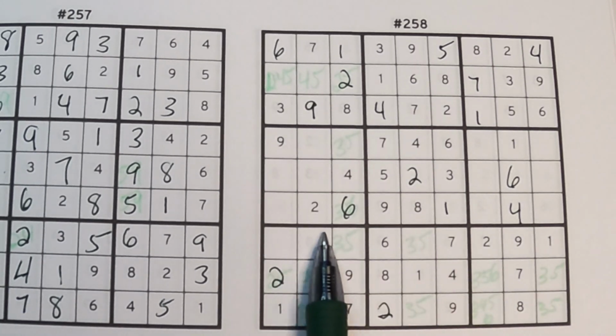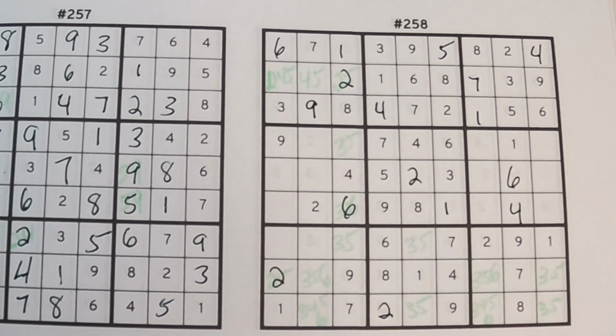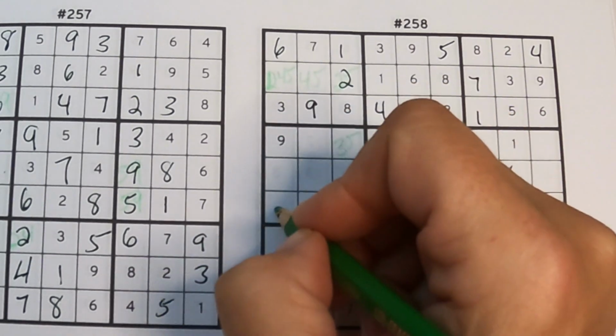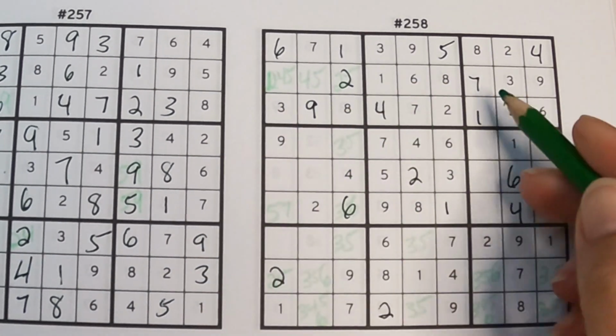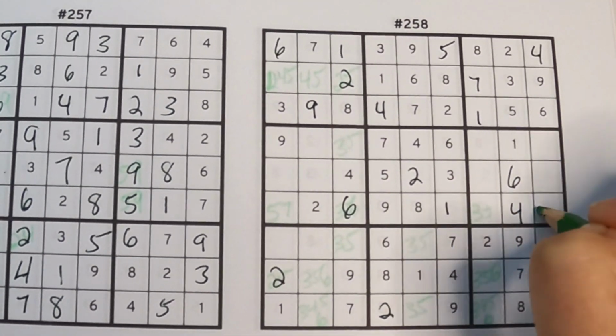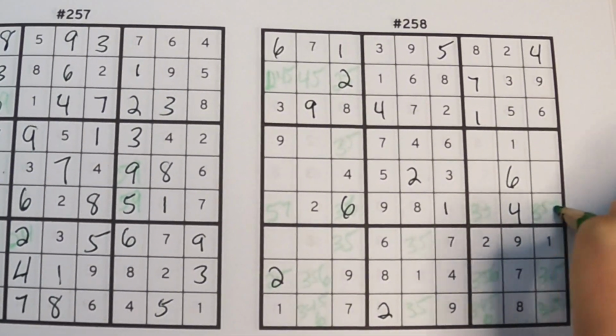For this row now, we're missing 3, 5, and 7. We've got a 3 here, so 5, 7. 7 here, so 3, 5. And no help here, 3, 5, 7.